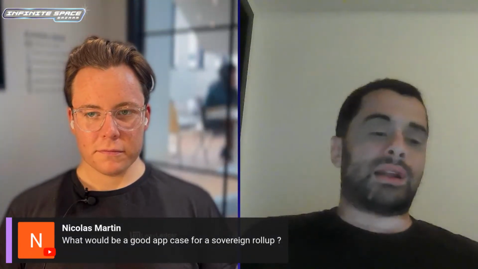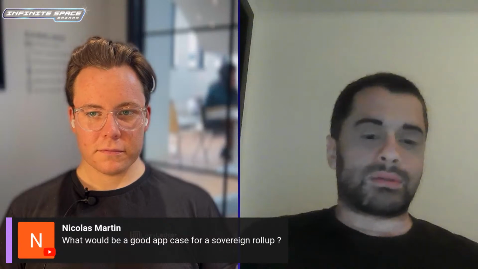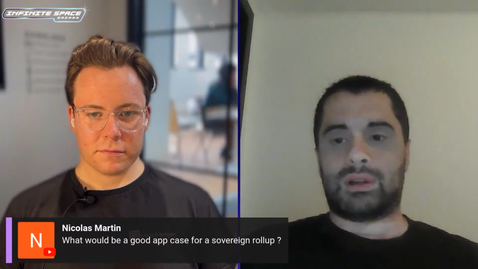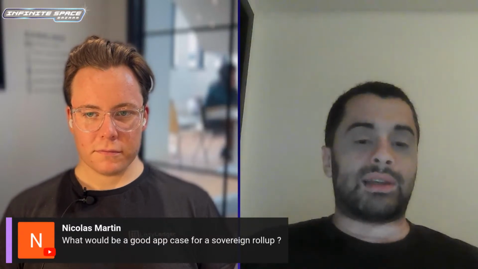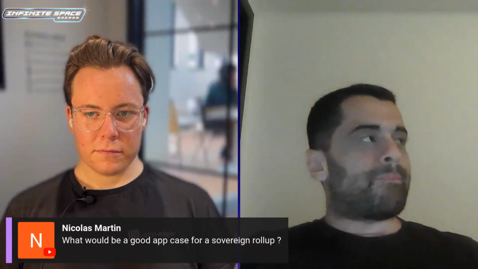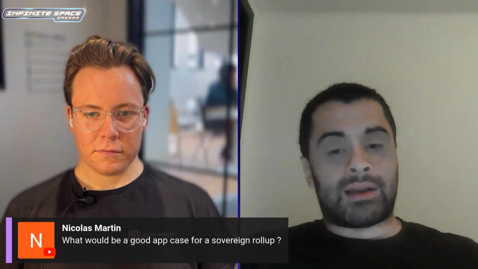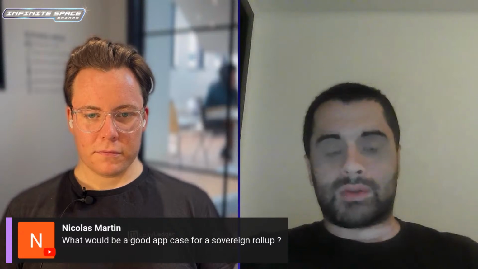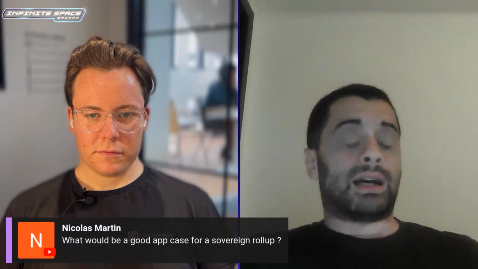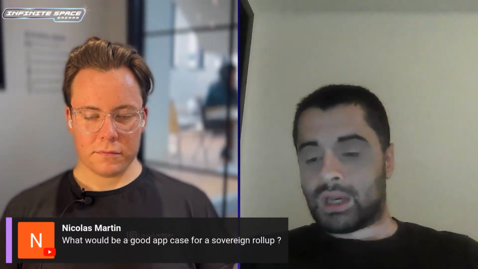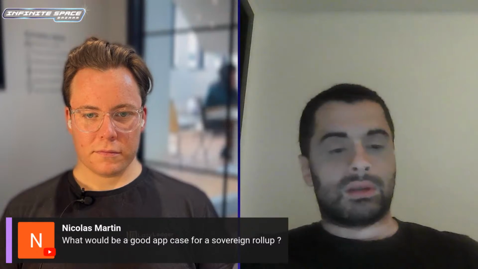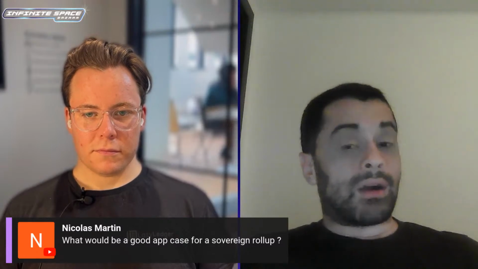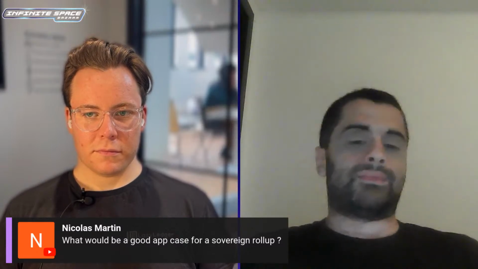A DAO with its own native asset would be a good use case for a sovereign rollup, because that DAO would not rely on an upgrade committee. It would not rely on some committee or token holder governance to decide on actions in that DAO, or on its upgradability. That DAO could have its own sovereignty directly.